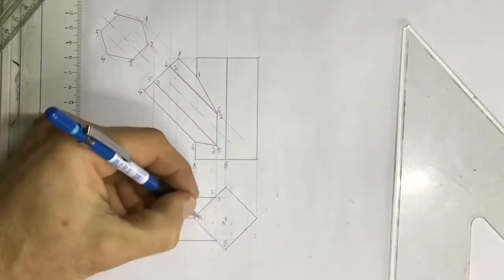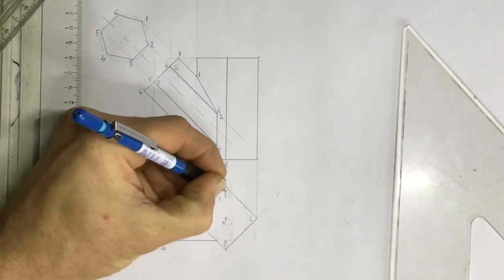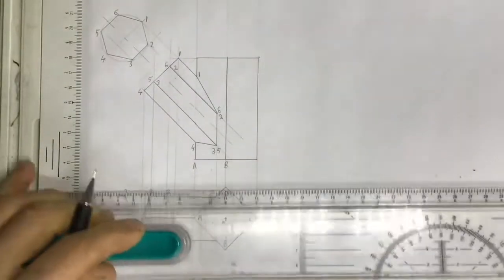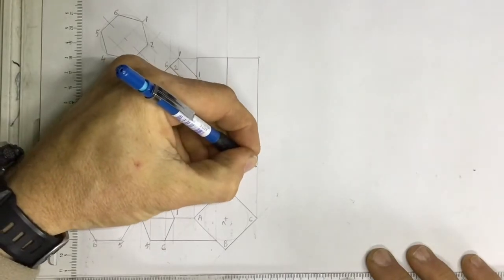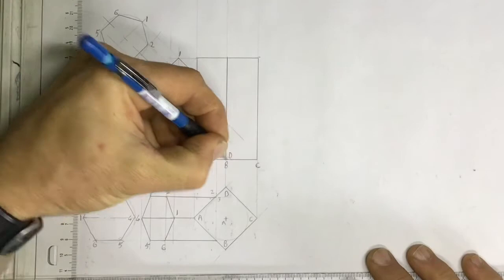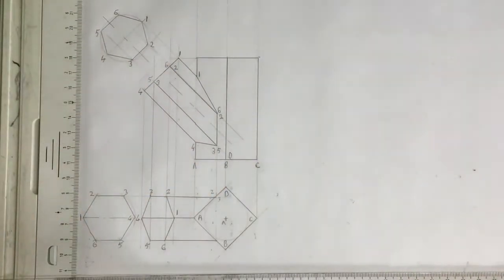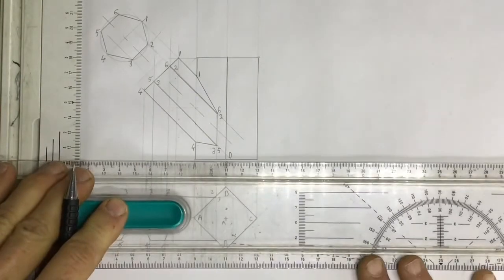I'm going to just label this over here A, B, C, and D, and I'm going to start by doing the development of this main pipe and then move on to the branch pipe. C and D are on those pieces of line over there, and I can now go along and I can start doing the development of the main pipe.